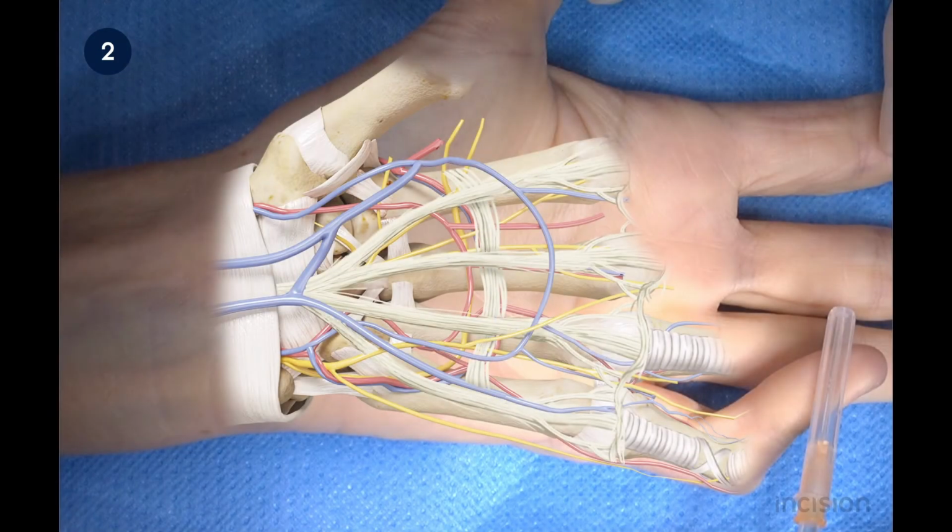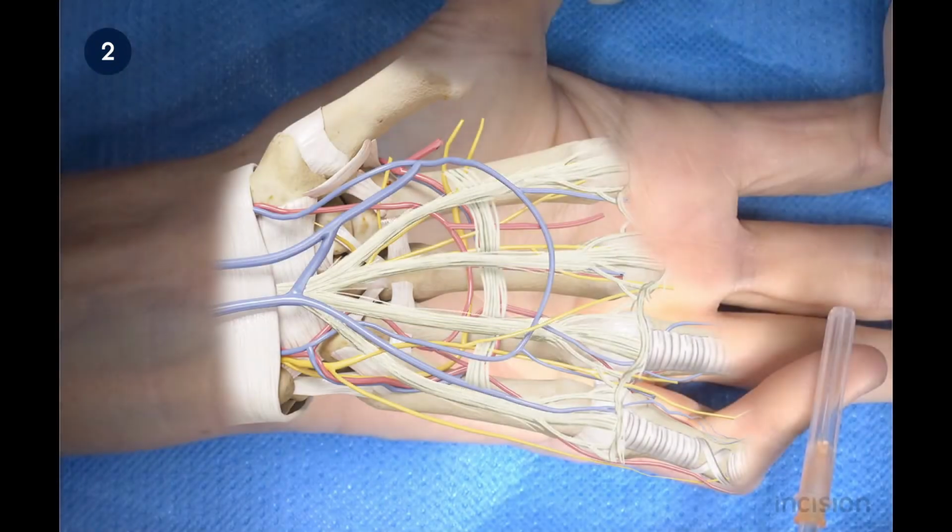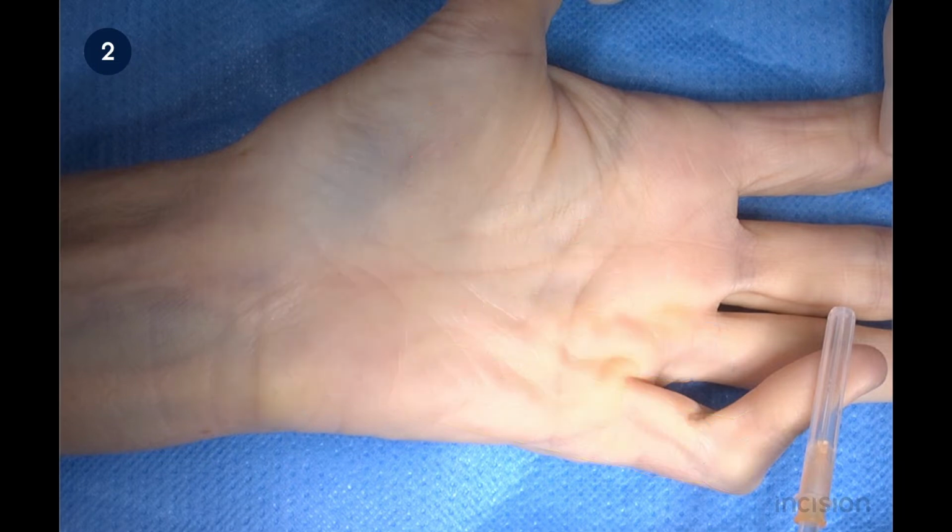An anatomical layer is added and the pretendinous bands are highlighted. In Dupuytren's disease, these pretendinous bands are diseased and then called pretendinous cords. These cords cause the contracture of the finger. Note the close relation between the pretendinous cord and the neurovascular bundles. Care should therefore be taken to stay close to the pretendinous cord to avoid injuring these vital structures.